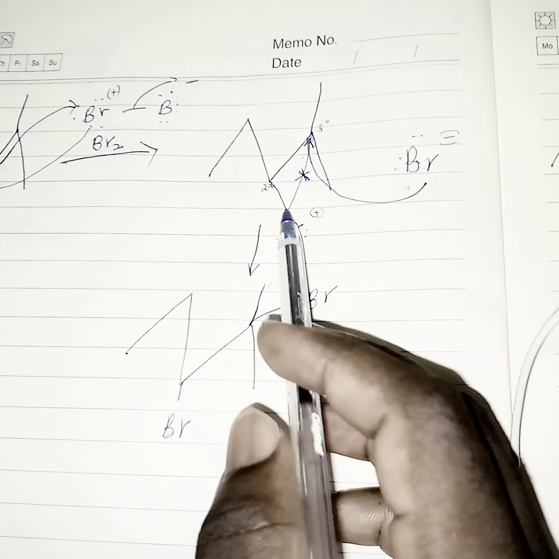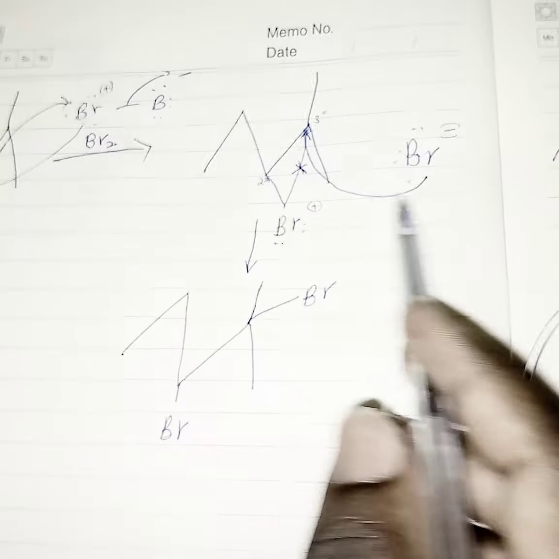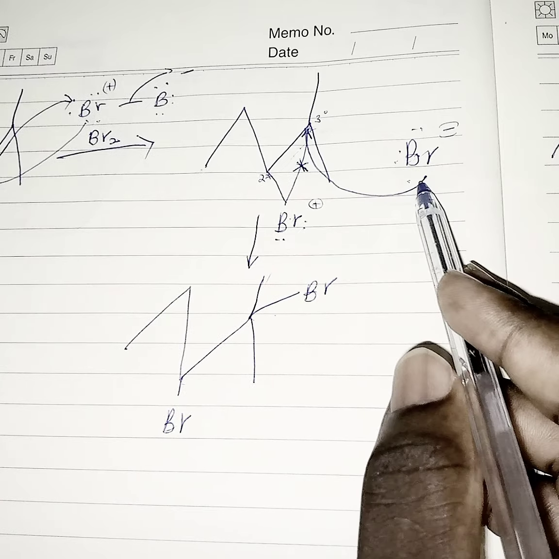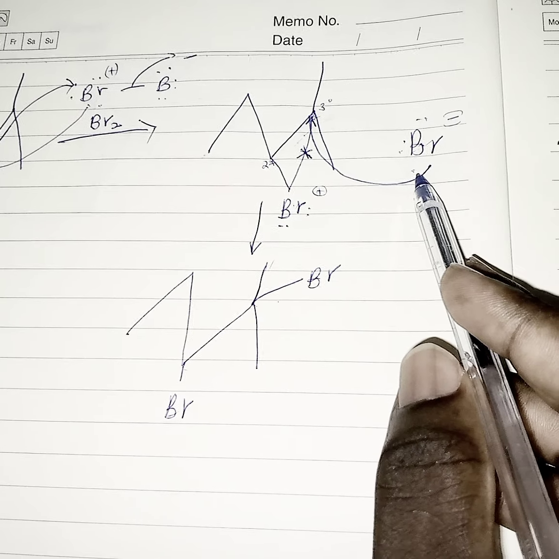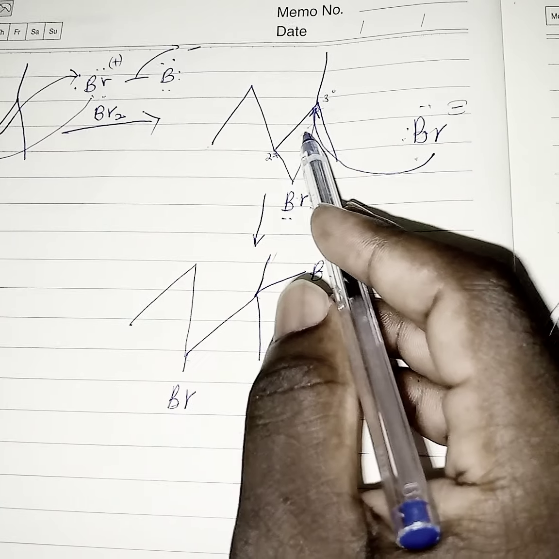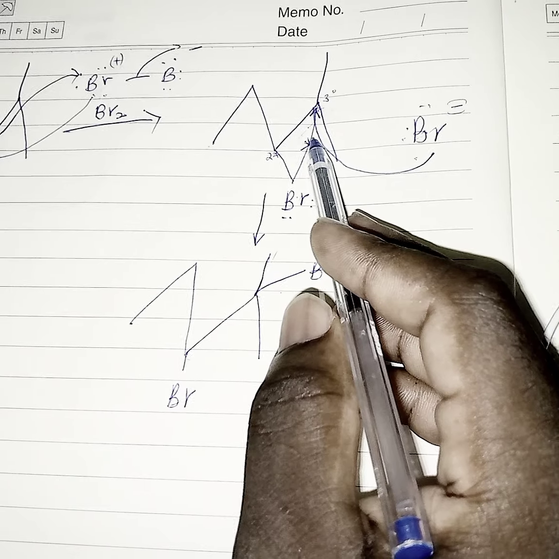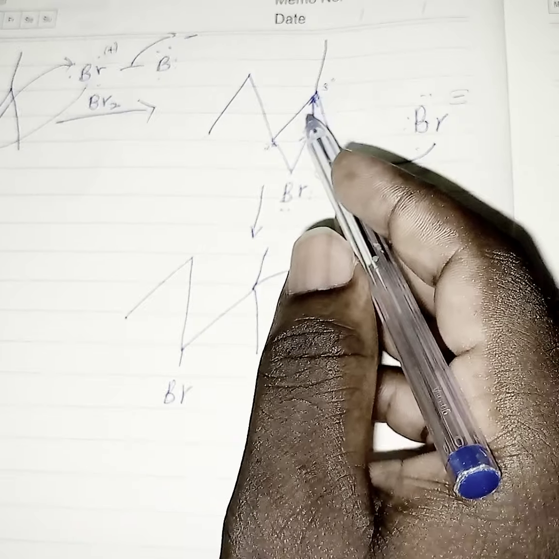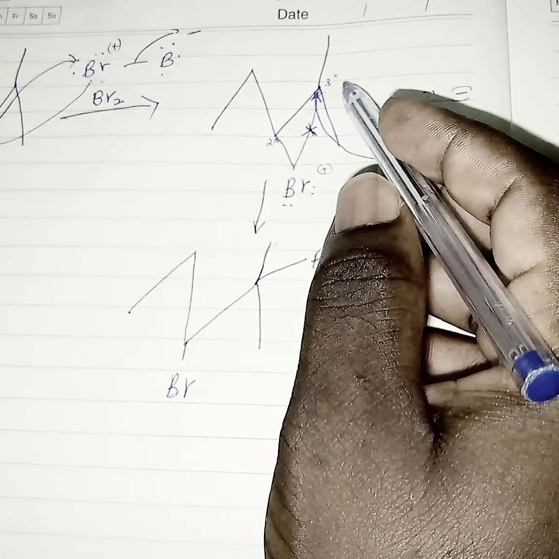Yeah, so the second halide, this one, breaks away. So this is the one that breaks away. This is the negative here. So the second halide has to return back and attack the bridge here. You have to attack the opposite side of the bridge and break the bridge. So here you consider stability.